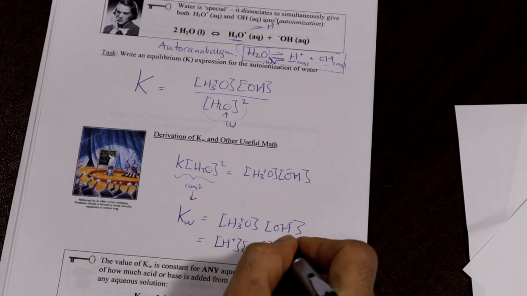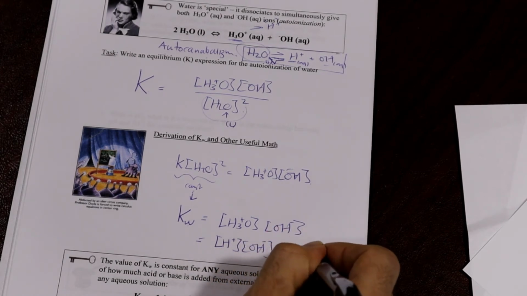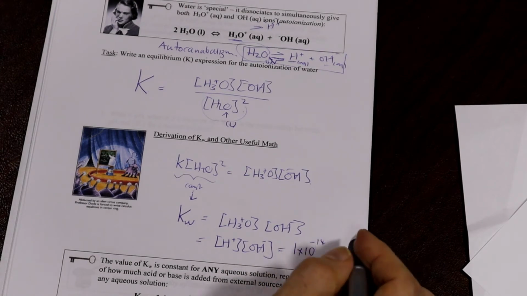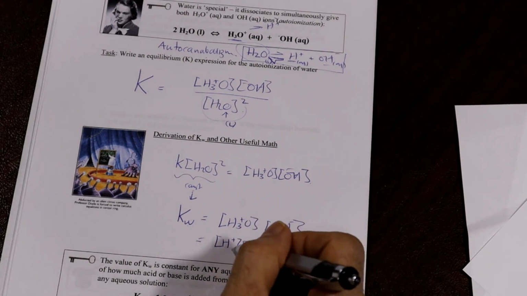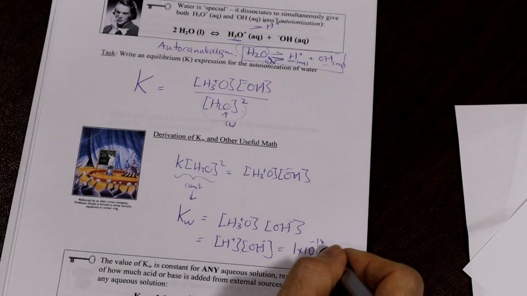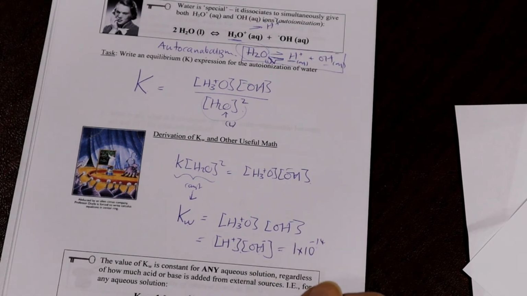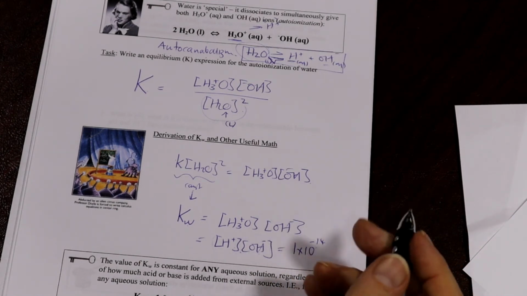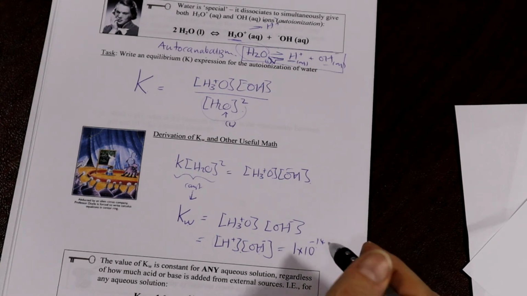Now it has a measurable value, 1 times 10 to the minus 14. So the concentration of the products multiplied is 10 to the minus 14. Kw is a super small equilibrium constant.